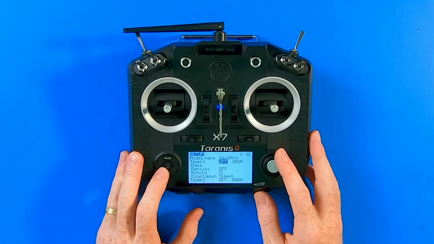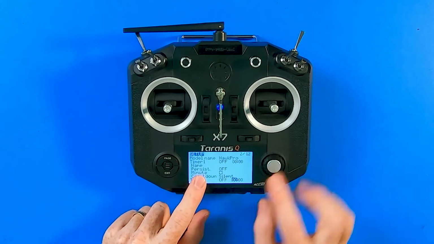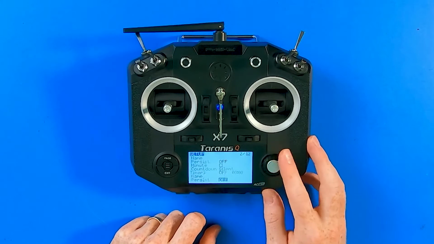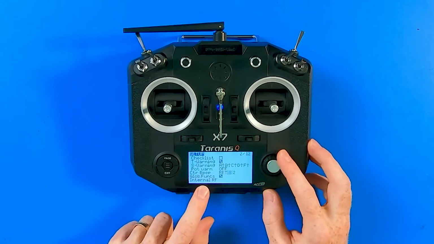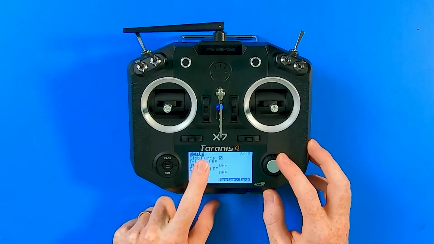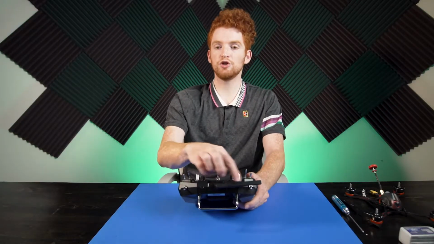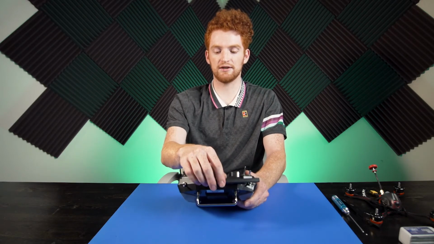Now we're gonna go down, there's a lot of different things you can set. These timers will show you different things on your telemetry page on your controller. We'll go ahead and leave those without changing them for now. That's not something you'll necessarily need right away. We're gonna scroll down until we see internal RF. Internal RF and external RF. Internal RF is referring to the 2.4 system, the 2.4 gigahertz system that uses this antenna right here.